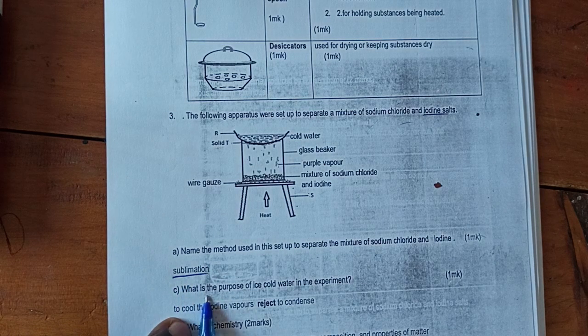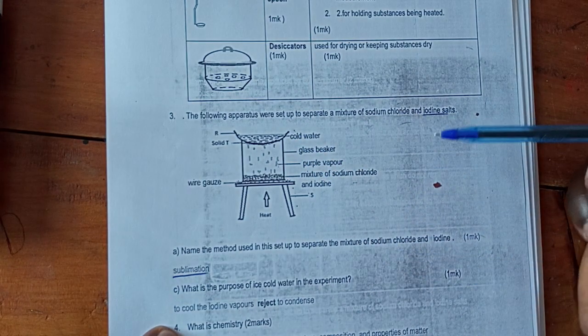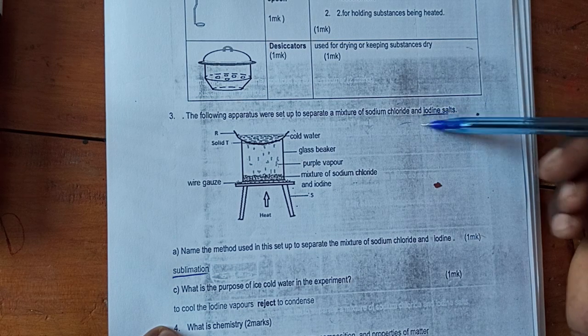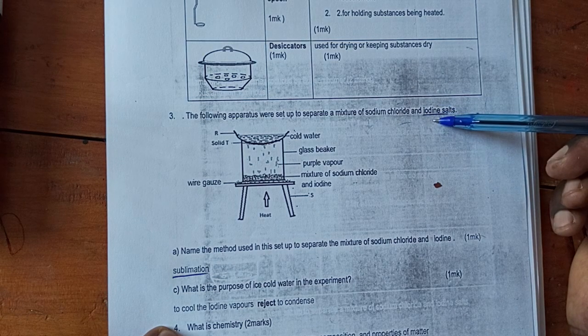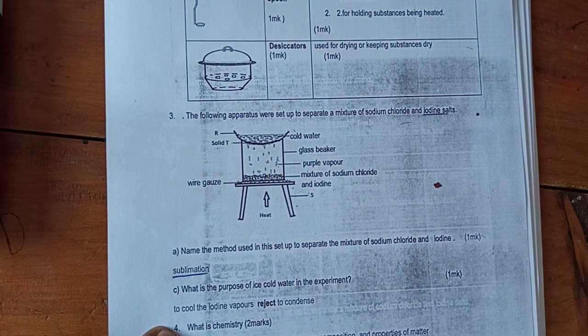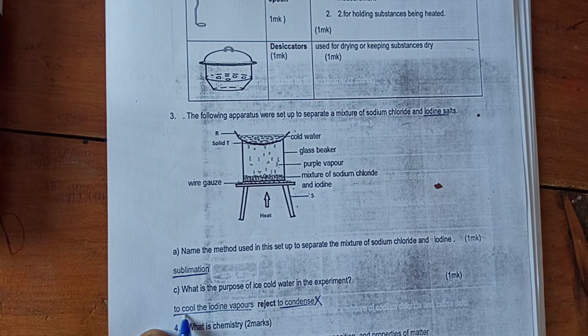What is the purpose of the ice cold water in the experiment? We have the ice cold water. We have the iodine vapor. When we are heating, iodine will change directly from a solid state to a gaseous state. So the purpose of this ice cold water is to cool the iodine, not to condense. So condensing is not required. So reject. So the purpose of the ice cold water is to cool the iodine vapors.